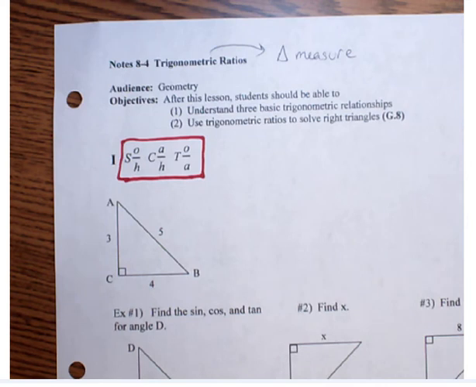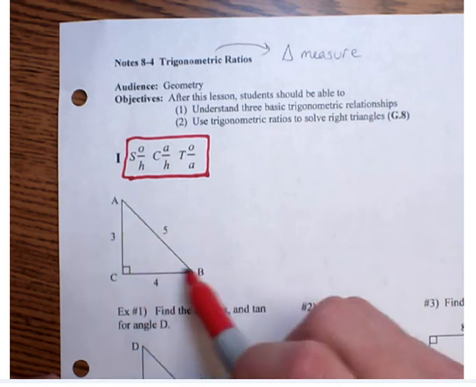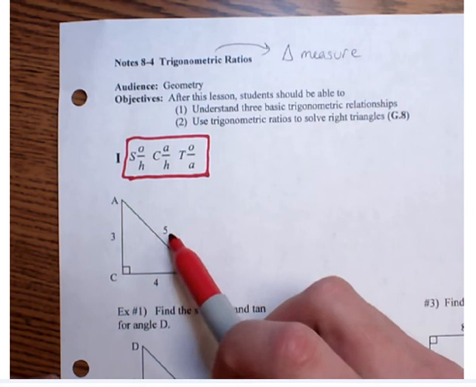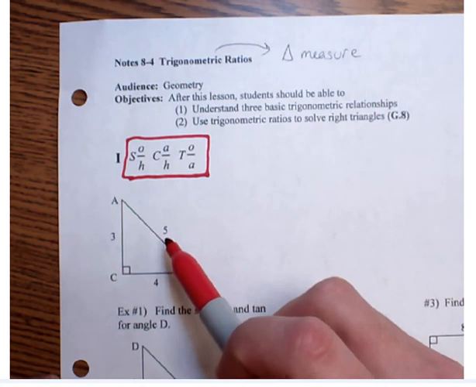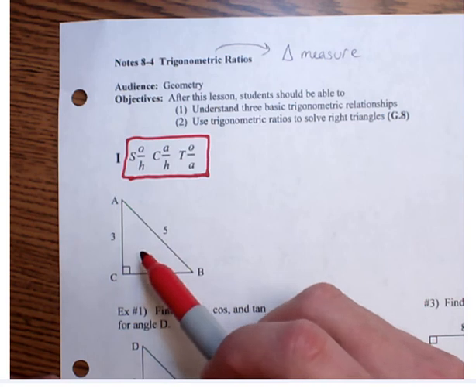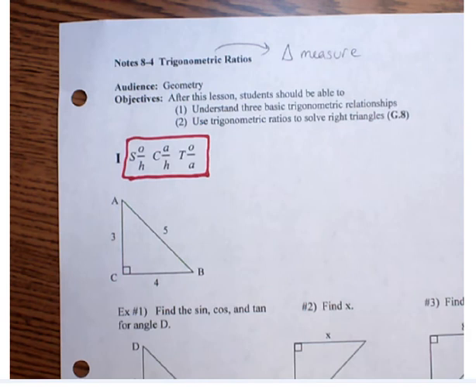Up until this point, when you look at a triangle, for example, ABC, we can talk about the sides. In this case, 3, 4, and 5. Now we can talk about angles as well, but we don't have any equation that compares the sides and the angles.